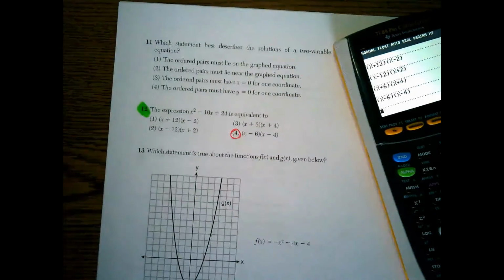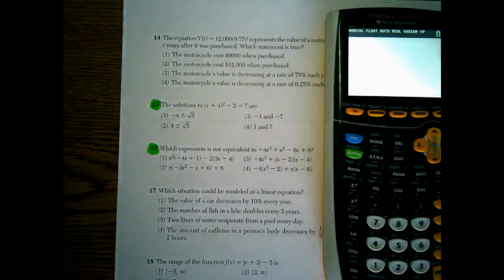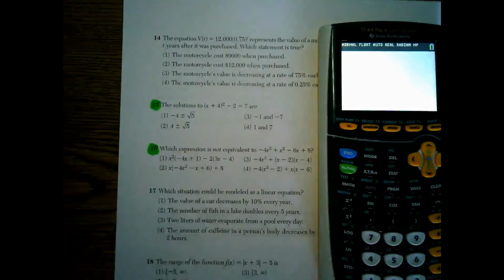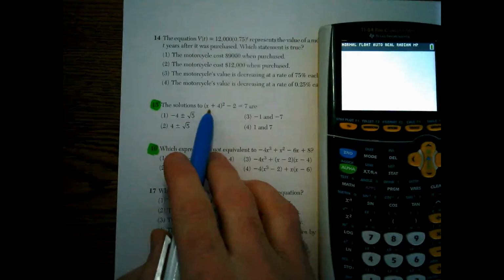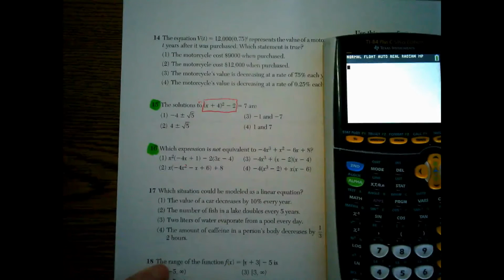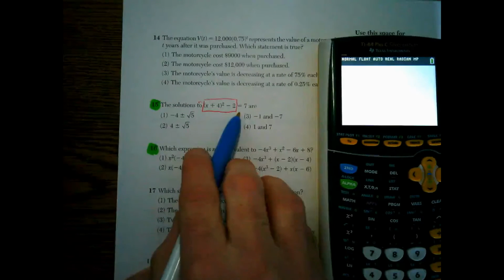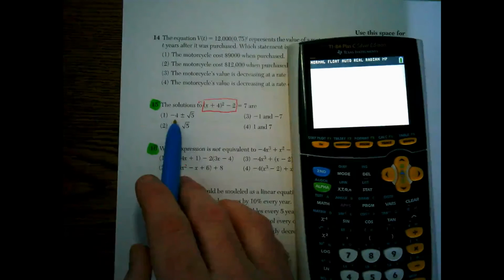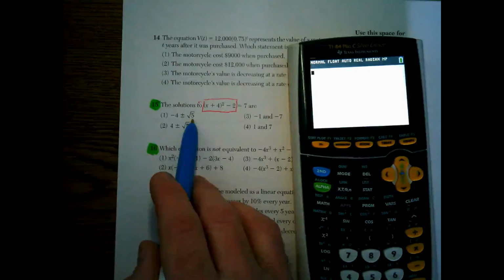There's another 2 points on your Regents just by using the store button. Number 15 on the January 2020 Regents could also use the store button. It's a little tougher than the others, but you'll see. So the solutions to (x plus 4) squared minus 2 equals 7 are. So I'm going to put in this part into my calculator and see which one equals 7. Okay, so with this one, this is saying negative 4 plus or minus the square root of 5.